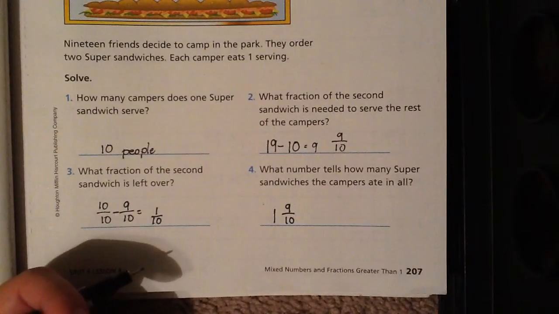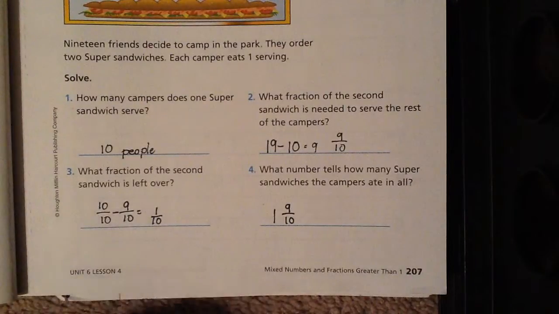What are some other situations where people use mixed numbers? Think about when children are asked how old they are. They often respond with a mixed number. For example, you might say you're 9.5 years old. You're halfway between 9 and 10.